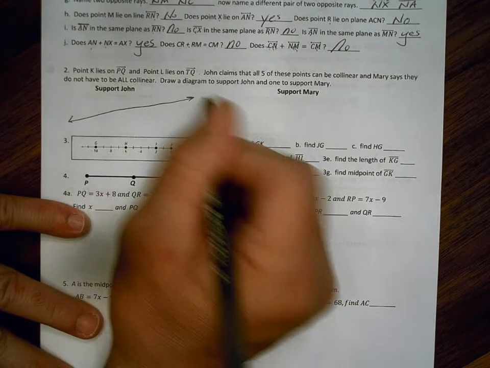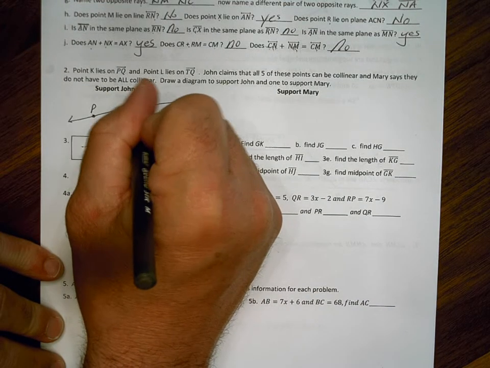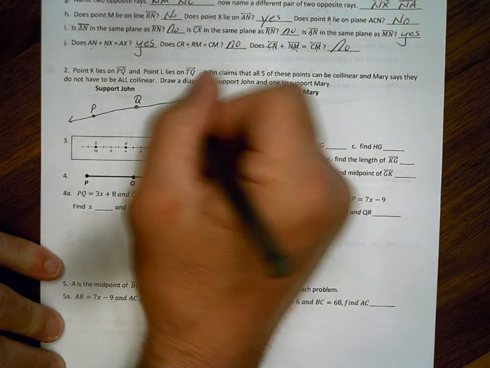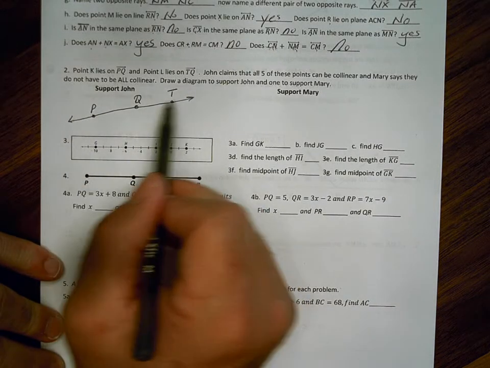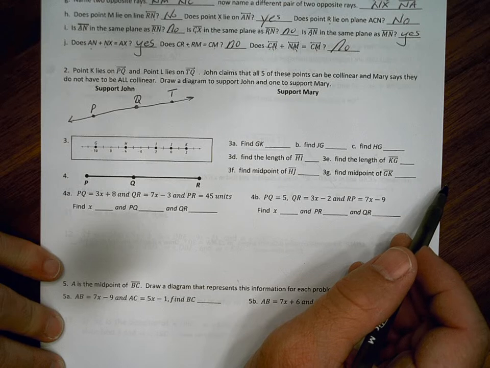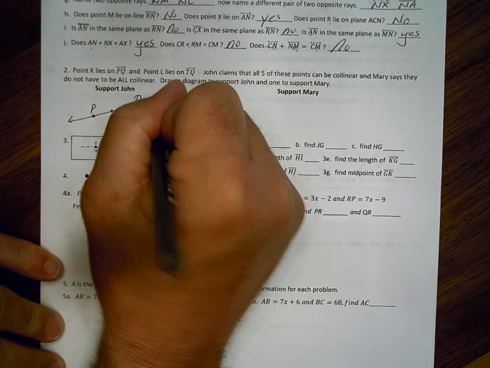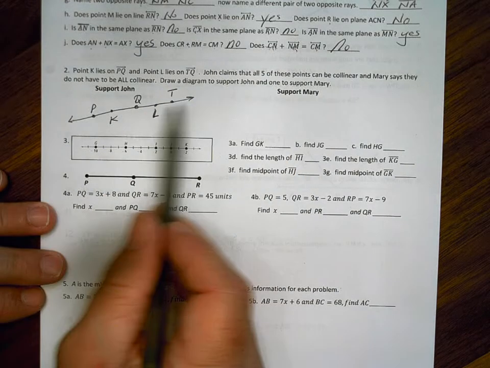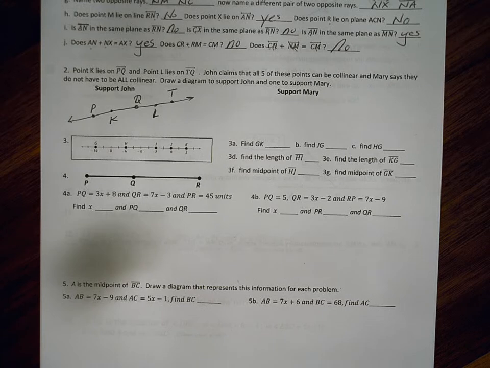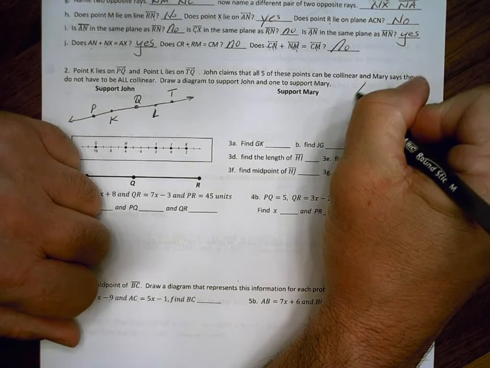Whoop, should have used a straight edge. But I could put point P and point Q and point T. So there's line PQ and there's line QT, or TQ, excuse me, all the same line. And then we just put point K on there, and we put point L on there, and we can see, yes, John is correct. All of these are collinear points, all 5 of them. Now, Mary says that they don't have to be all collinear, and Mary is right also. What we're going to do is draw 2 intersecting lines.